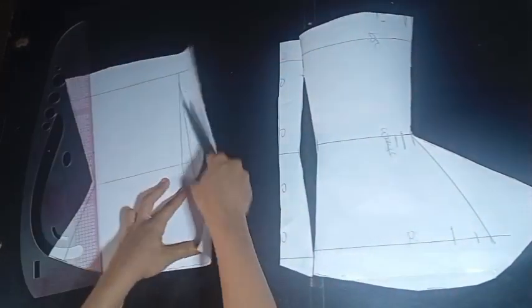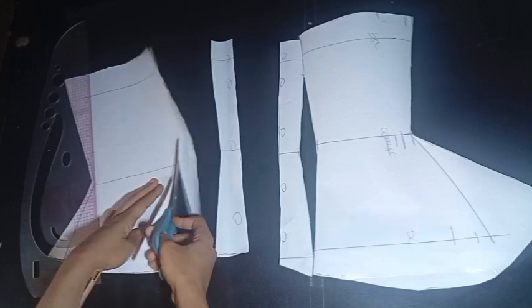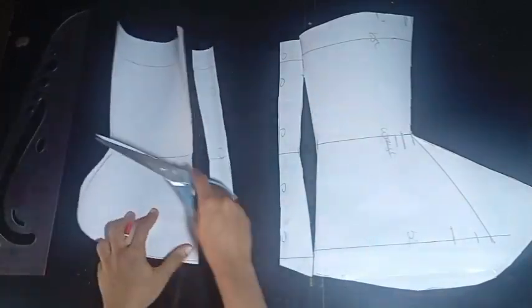So I'll also go ahead to cut the other side of this pattern and join it back. Please, if you have any questions so far, kindly go ahead and ask. Now let's cut out the sleeve, that is the cape sleeve.